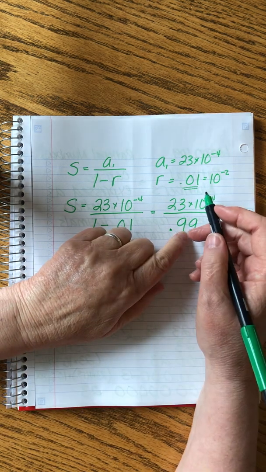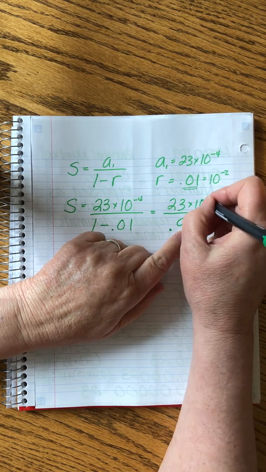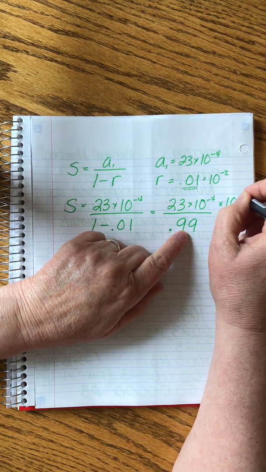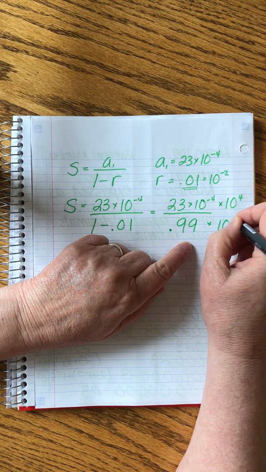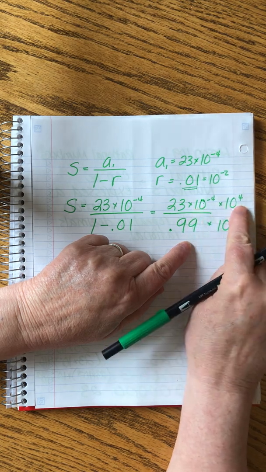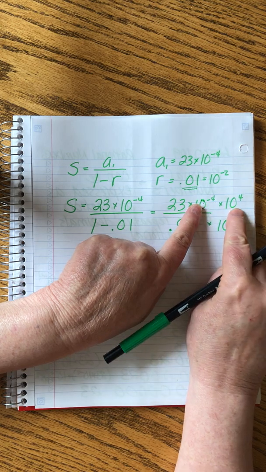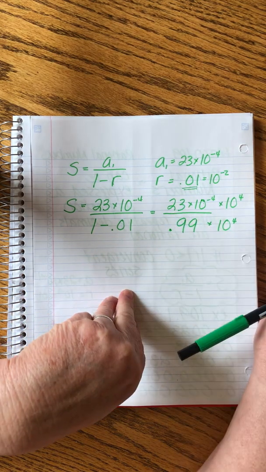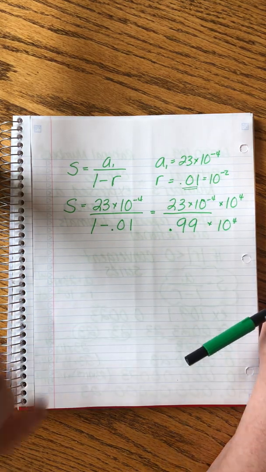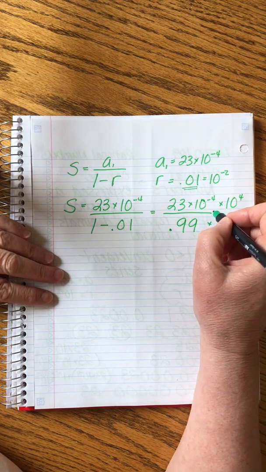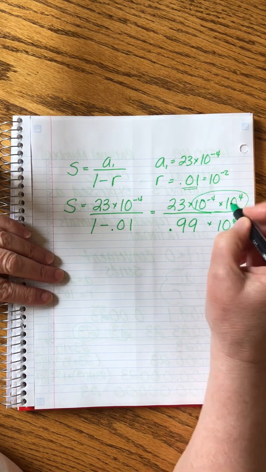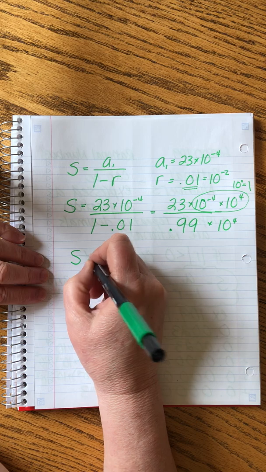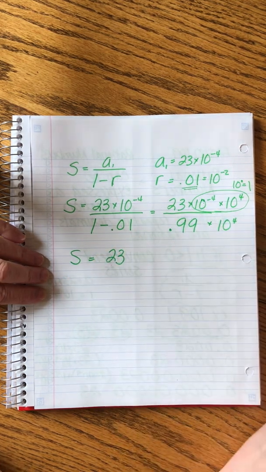The last thing we want to do is we want to get rid of this 10 to the minus 4. So what we're going to do is multiply. I don't know that we've ever really done this before. We're going to use the product rule to solve this. If we take the minus 4 and then we multiply it by 10 to the 4th, the product rule tells us we add those, we'll get 10 to the 0, and the 10 will completely drop out of the calculation. So this goes to 10 to the 0 power, which is equal to 1. It goes away. Our new denominator is 23.